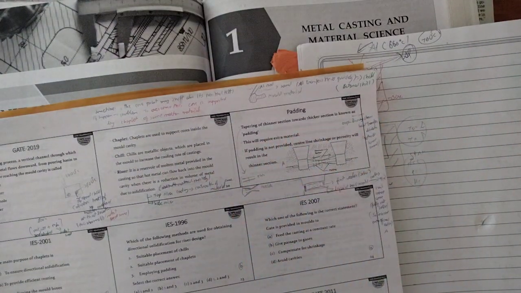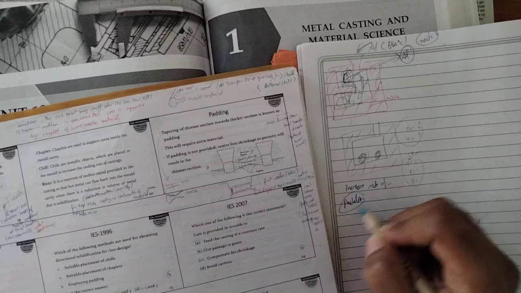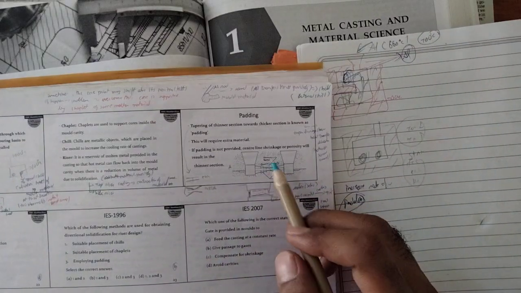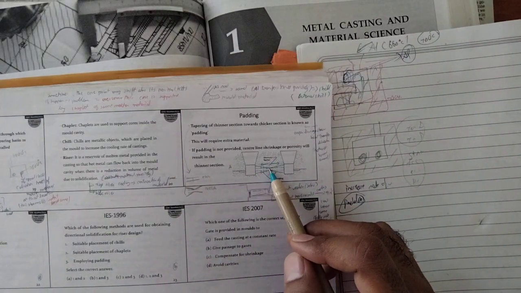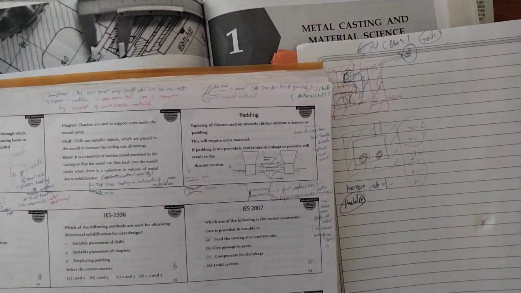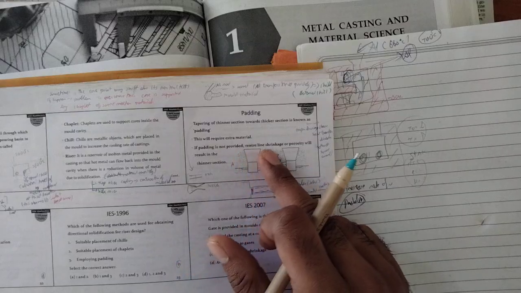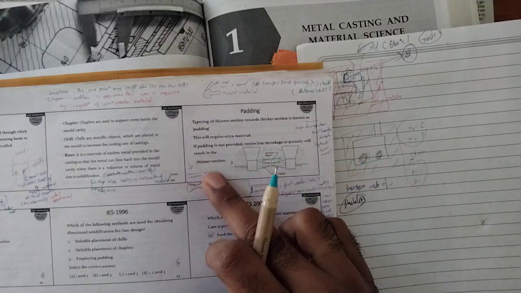So padding means tapering of a thinner section towards a thicker section. Okay, it's known as padding. For example, you can see this is a minimum cross section. So the minimum cross-section area may break at any time. So the padding must be placed here. If we do not place any kind of padding, definitely the section will be huge. So you can see if padding is not provided, the center line shrinkage or porosity will occur, resulting in a thinner section.